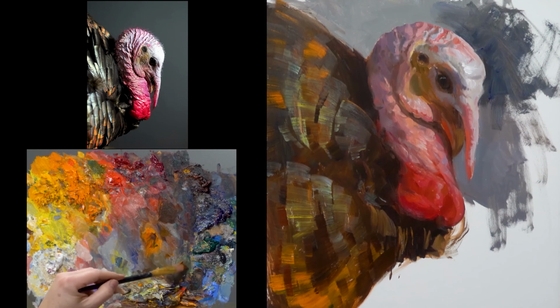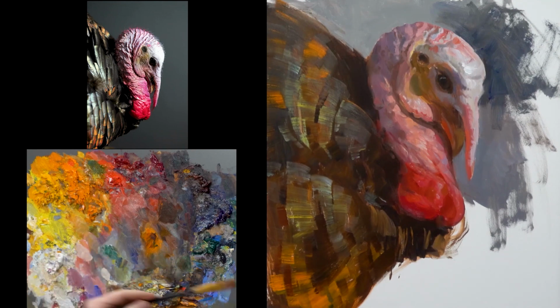Now, as I'm painting all these colors in the feathers, I don't want to overwhelm any of the colors and textures that are going on in the head. The feathers have to be subservient to what's going on in the head. So I try not to go too much towards these super bright highlights.